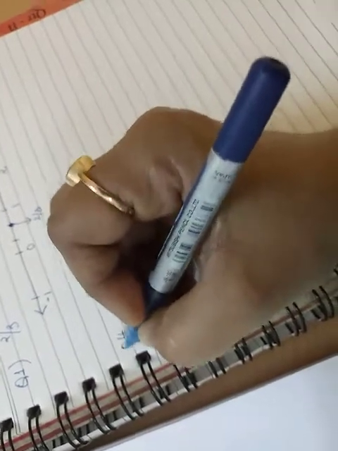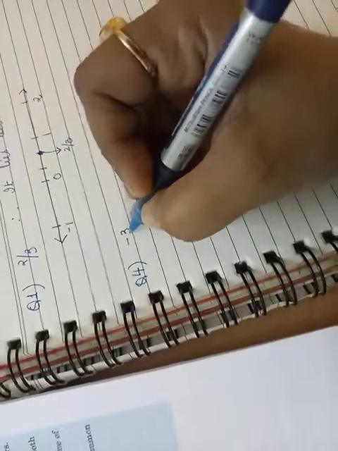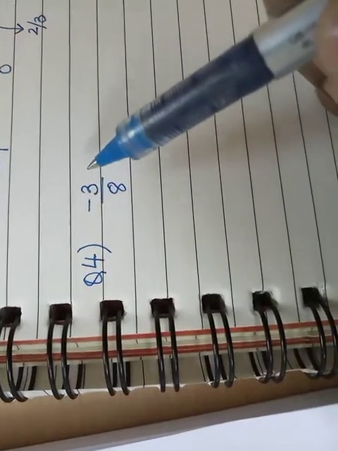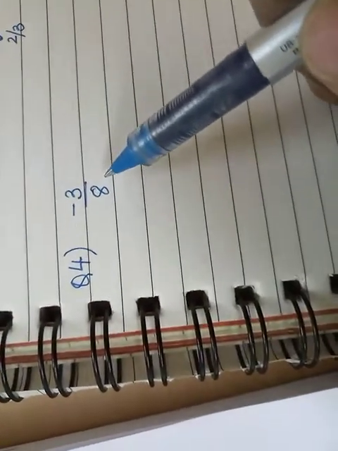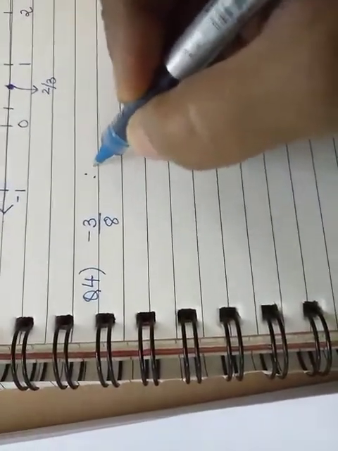I discussed question number 4 with you. What is the given number? It is -3 by 8. First you will decide where it will lie. See, it is a negative rational number. It is a proper fraction because the numerator is smaller and the denominator is greater, with a negative sign. So where will it lie? It will lie between 0 and -1.